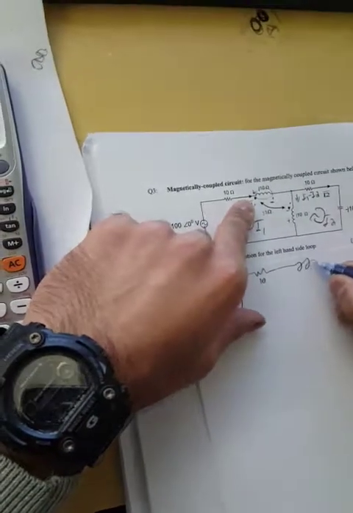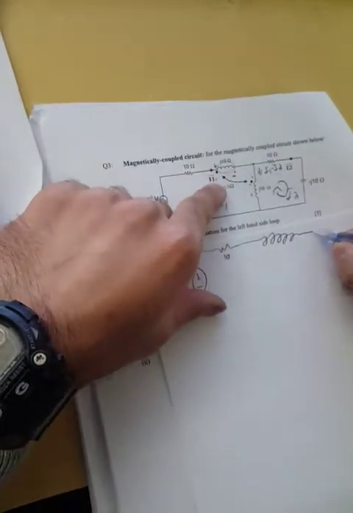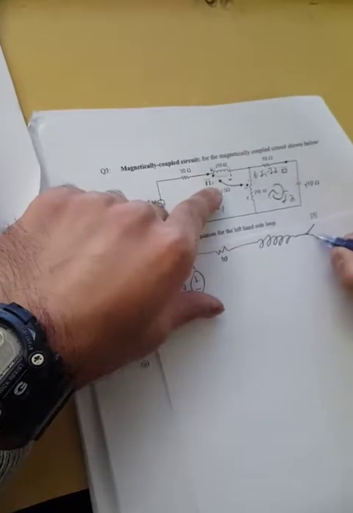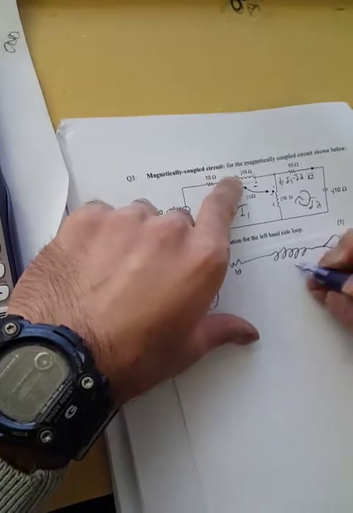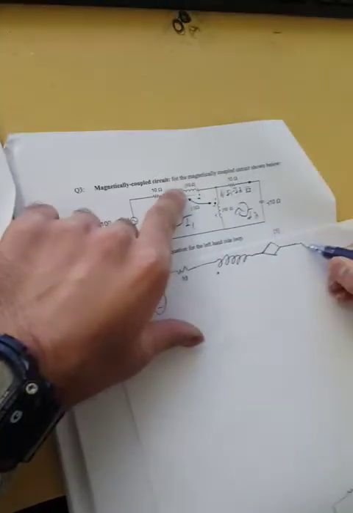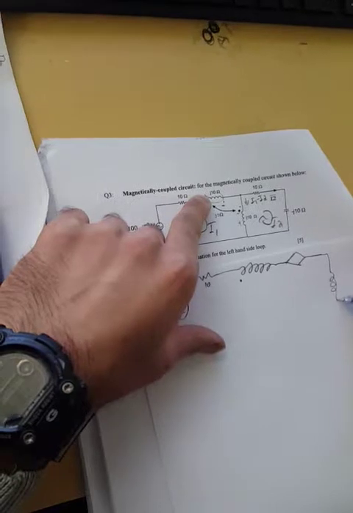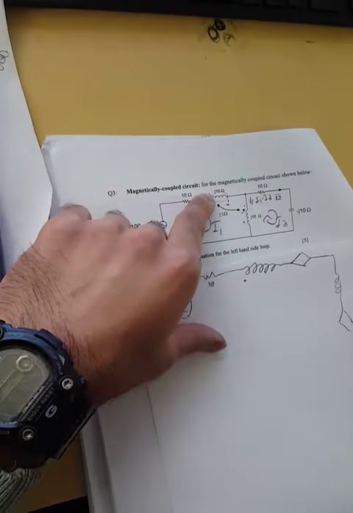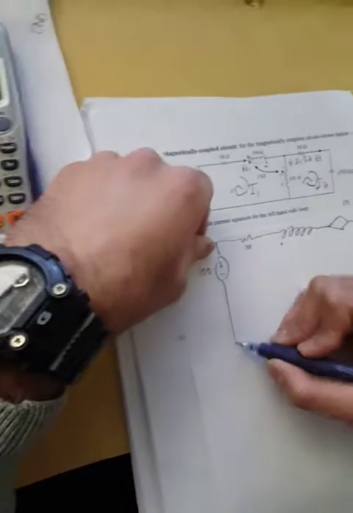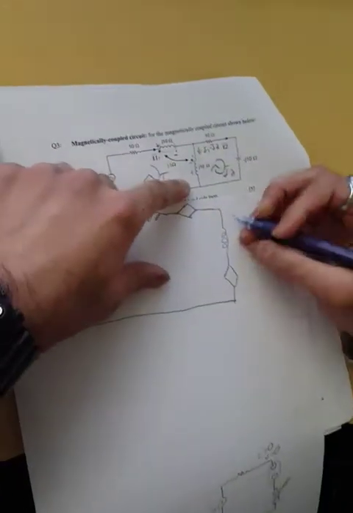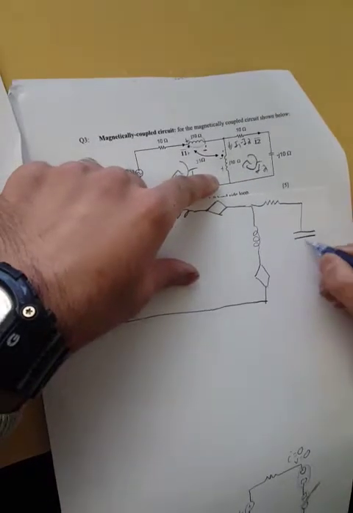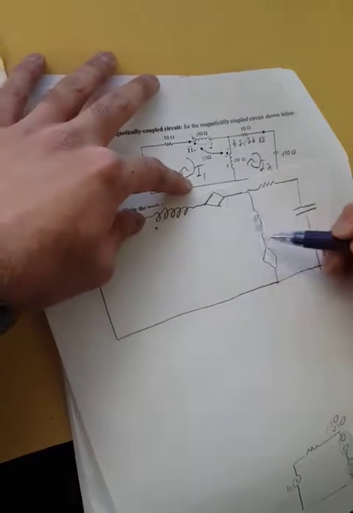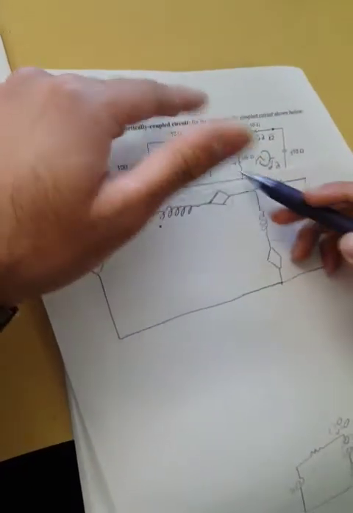The inductor will be like this, and then right after the inductor there's gonna be a dependent voltage source over here, connected like this, with dots over here, and this is gonna be the inductor dependent source. Okay, like this. Now the resistor comes here. We're gonna have one resistor, a capacitor, and done. The only thing I did was put a dependent voltage source right after the inductors.